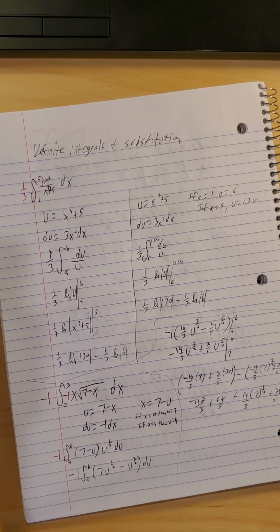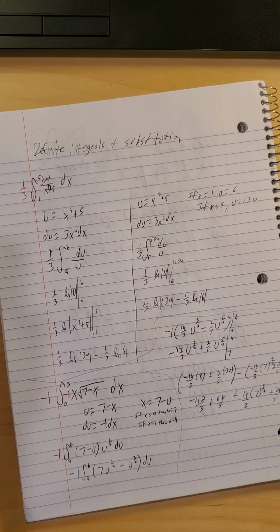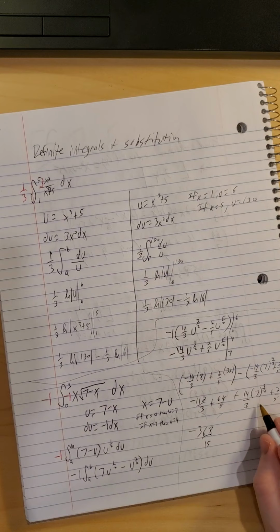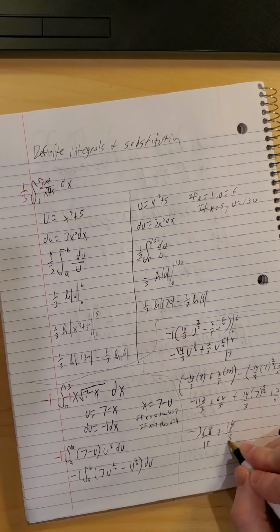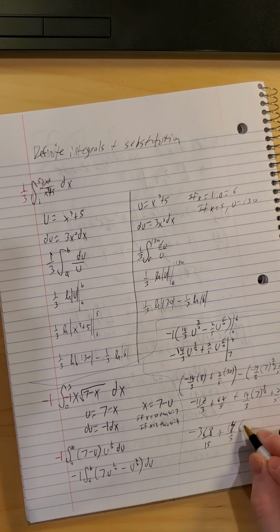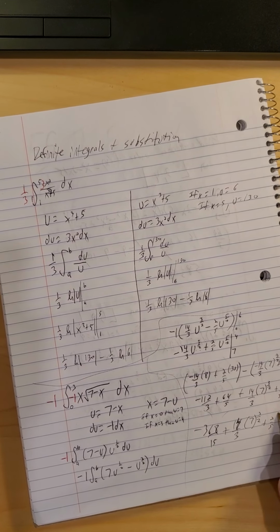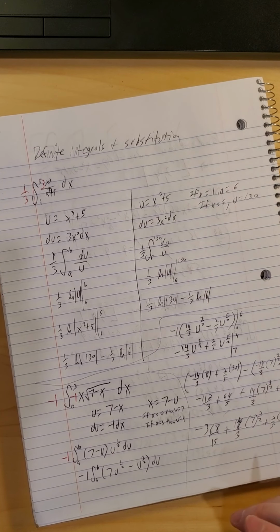Negative 1/12 plus 64/5. So negative 368/15, and then we keep the rest. 14/3 by 7 to the 3/2 plus 2/5 of 7 to the 5/2. So sometimes they turn into nice, neat, pretty integers, sometimes not.